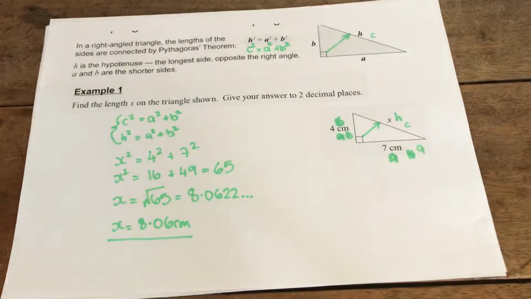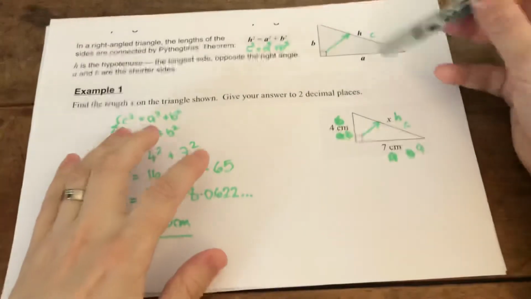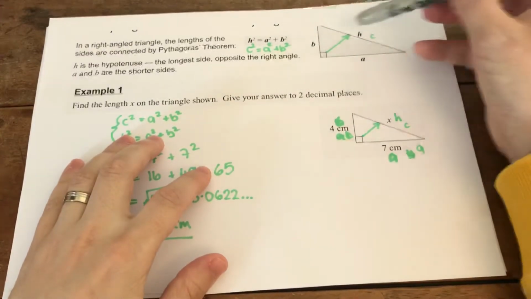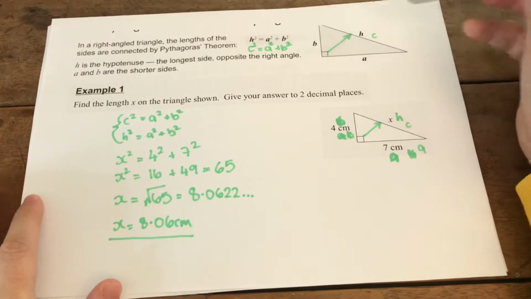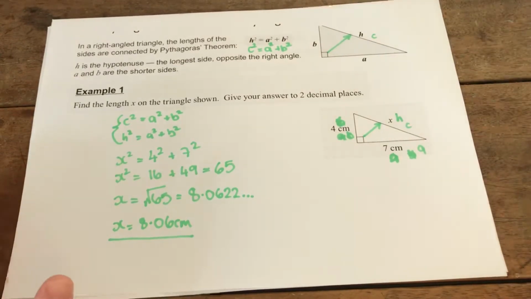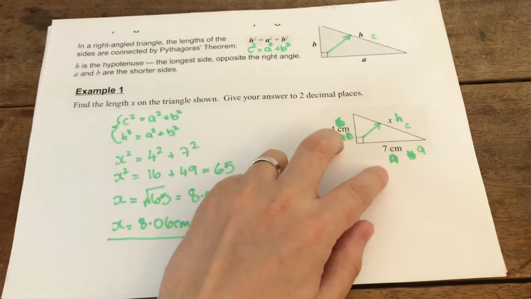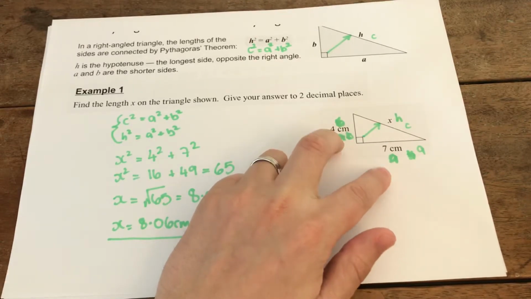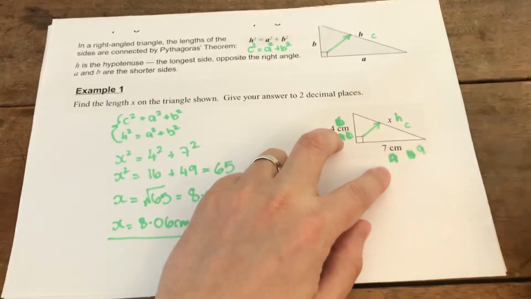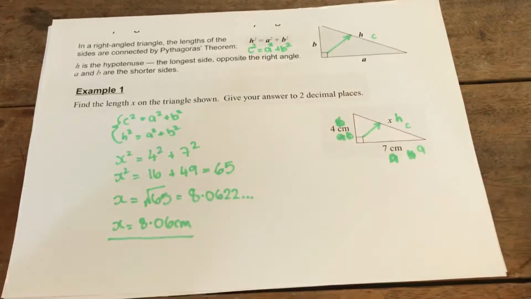So your example from page 1 is the same as what we did yesterday. Just to sum up, we used Pythagoras' theorem, which is that a squared plus b squared equals our longest side, which can be called h squared or c squared. In words, we square our two shorter sides and add them together to give us the square of our longest side. We then square root that.